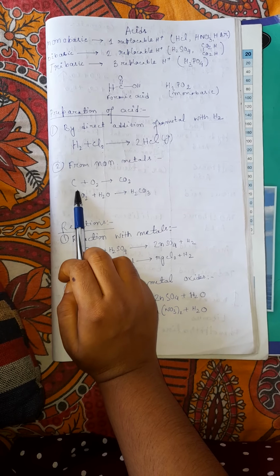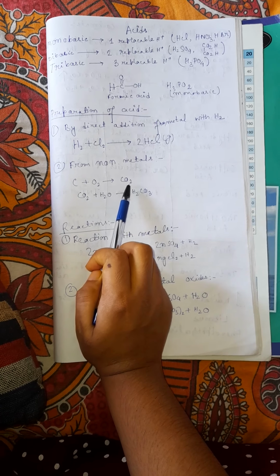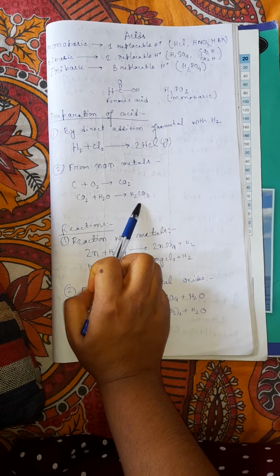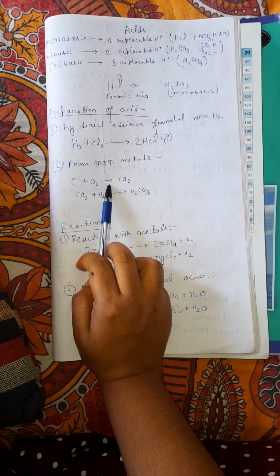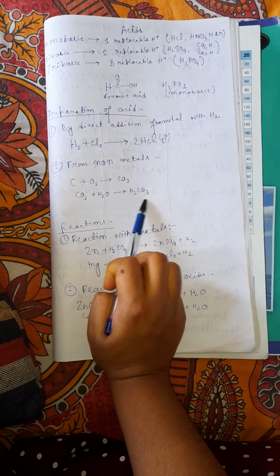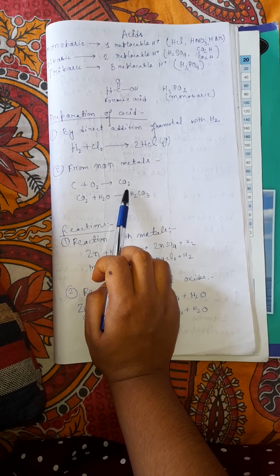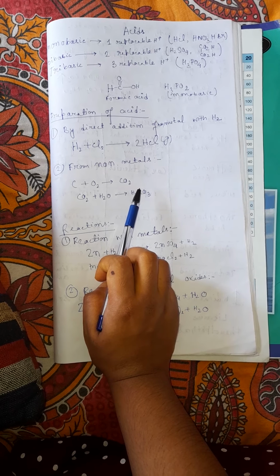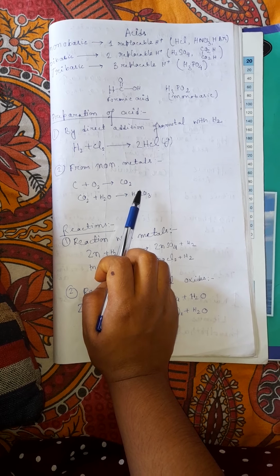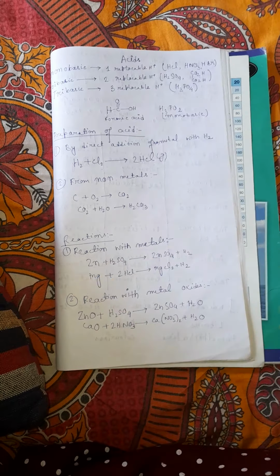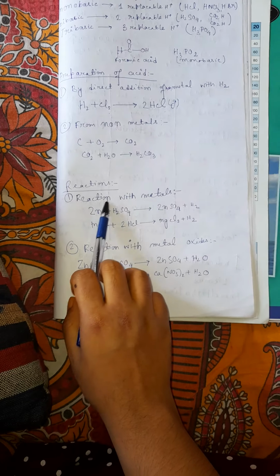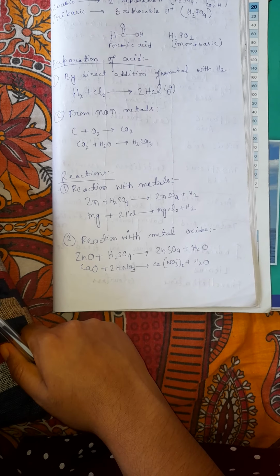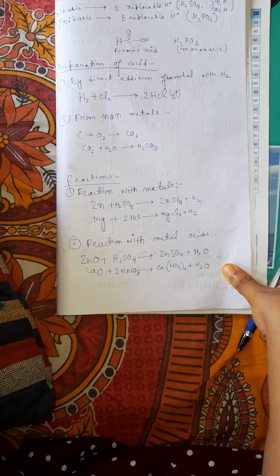The second is from non-metals. So the non-metal is oxidized to the oxides, and these oxides will react with water to form the acid. If these oxides produce acids, they will be called acidic oxide. If they are not soluble in water, they will be called normal oxides. So what are the reactions of acids? The first, the reaction with metals.